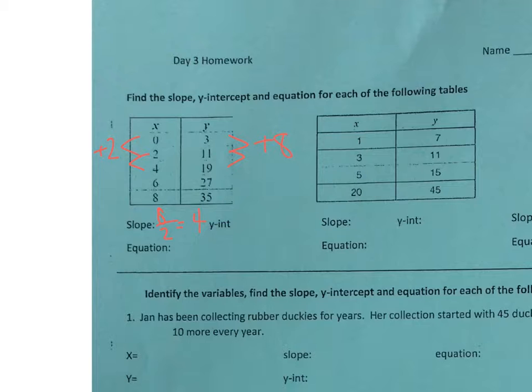Then for our y-intercept, remember, that's where x is equal to 0, and that's going to be 3 in this case. So then we can create our equation. Y equals, there's our mx plus b.